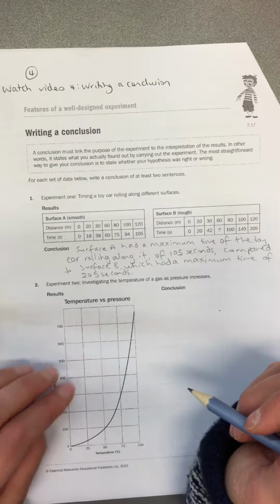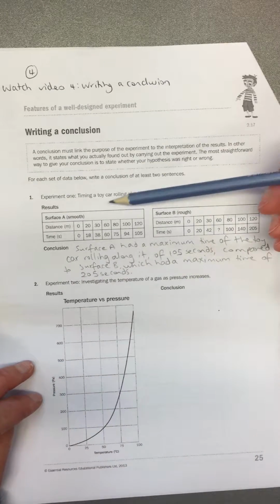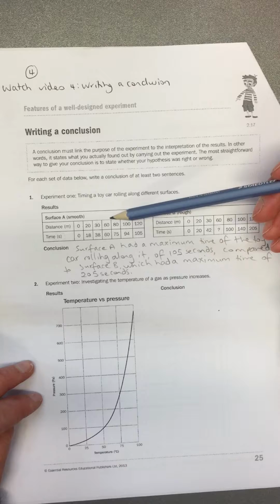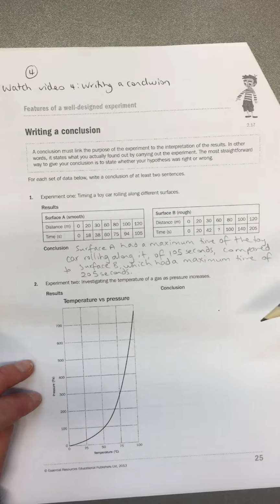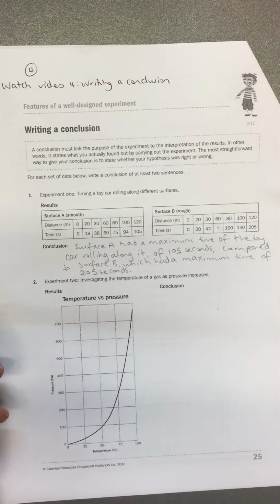So if you wrote something to do with the toy car rolling faster along surface A because it was smooth than surface B because it was rough, then you're also correct.